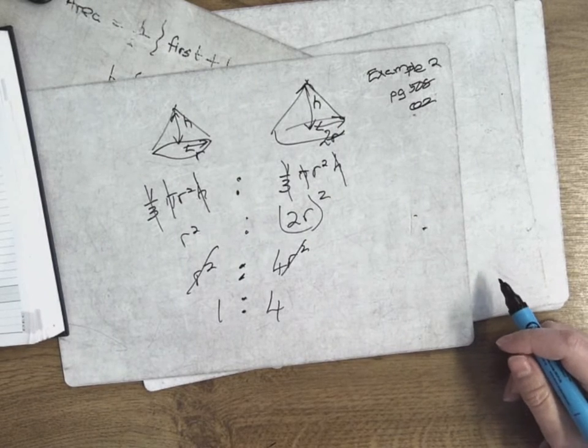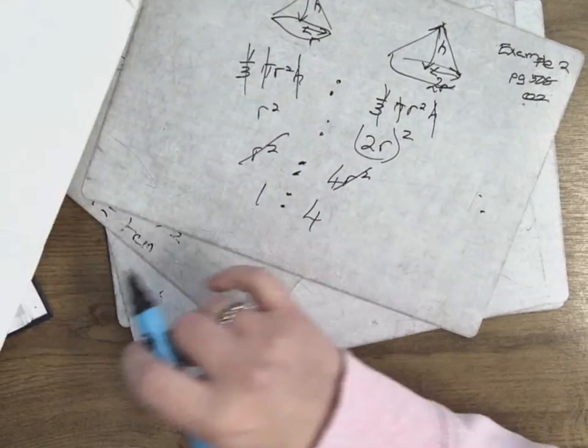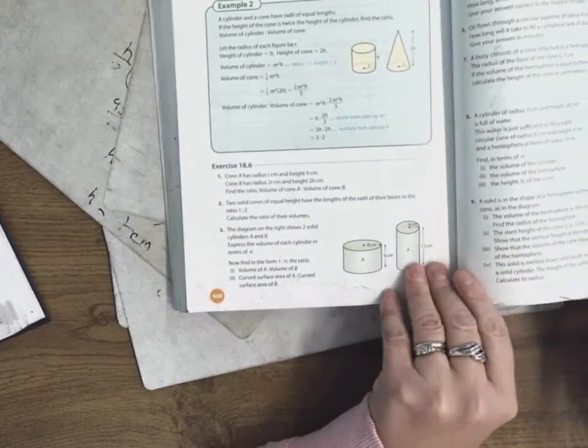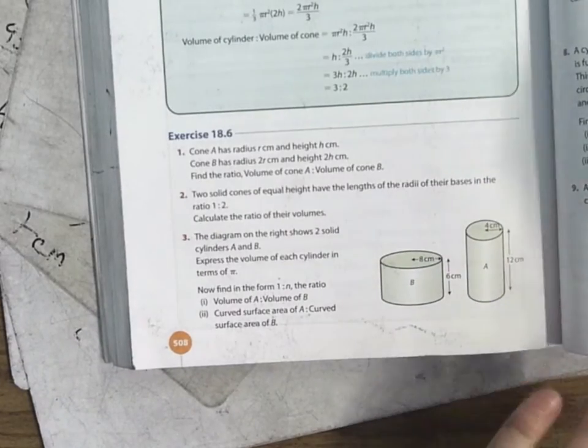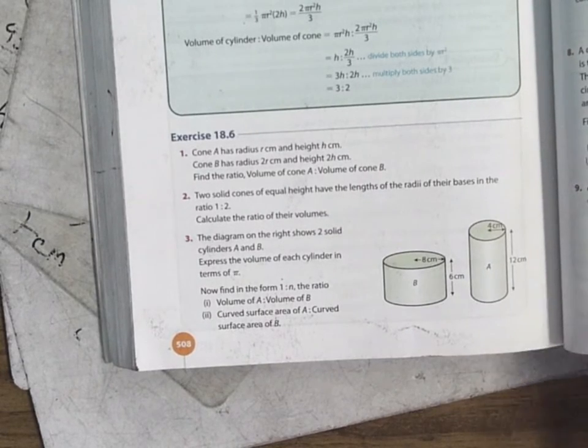I'll give you a minute to start number 3 yourselves, and then we'll take it from there. I'll give you a few minutes and then I'll finish it off or correct it.